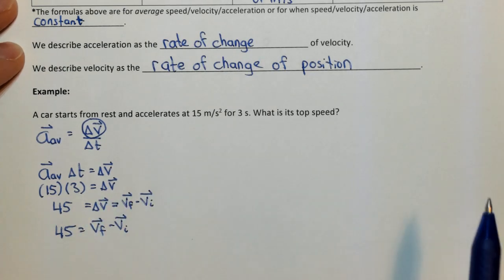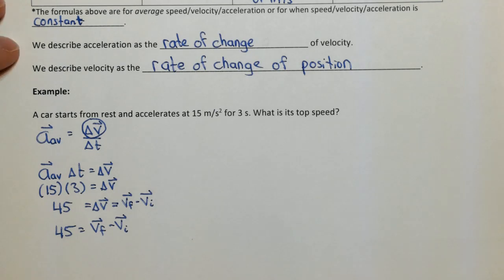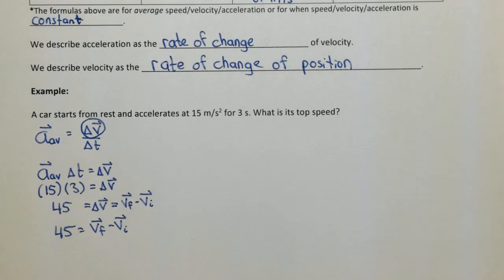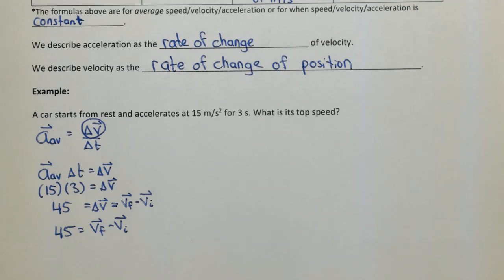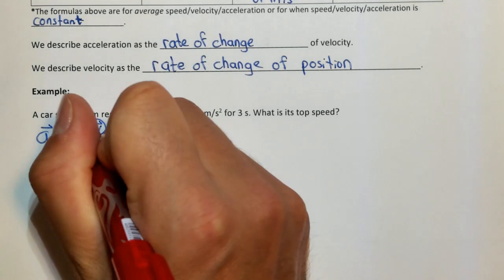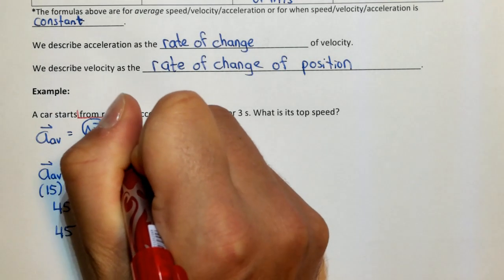Now in this particular problem, there's a key phrase here I want to highlight because this comes up in physics problems and it is really important. Whenever you see this phrase, it's telling you a really important piece of information. And that phrase is here, from rest.